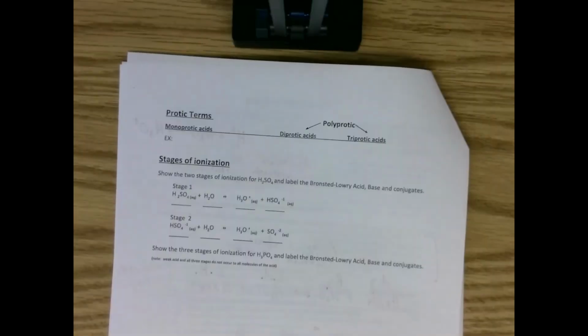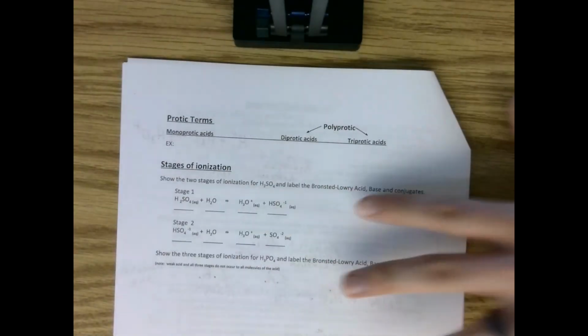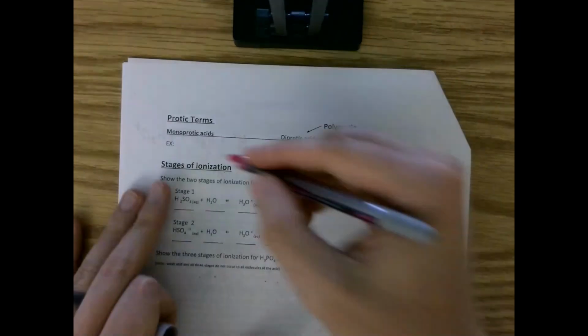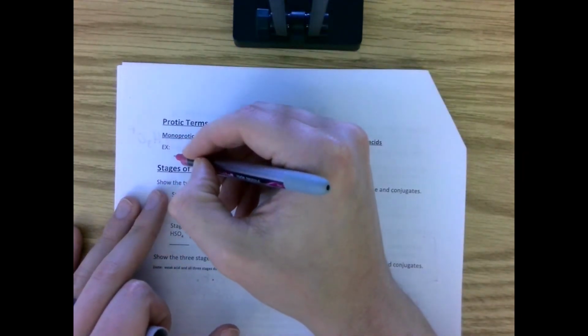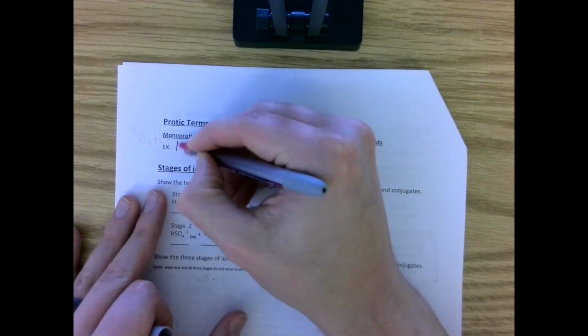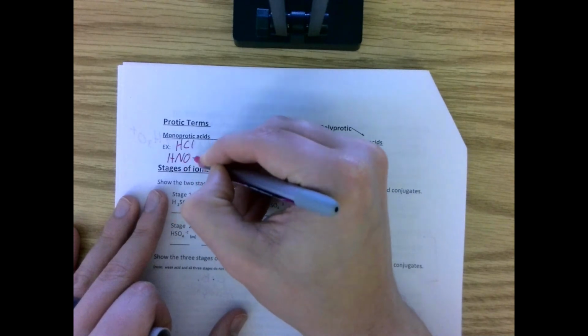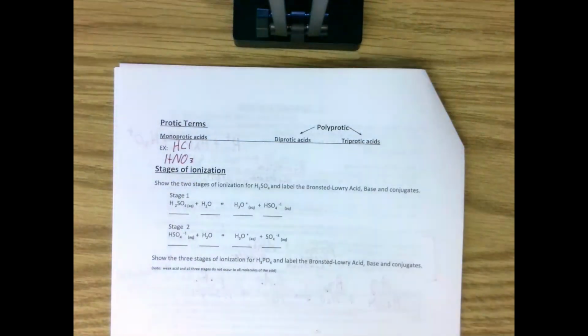So now, a couple of other words we use to describe acids. We describe acids as either being monoprotic or polyprotic. What do you think monoprotic means? One proton. So what's an example of a monoprotic acid? Hydrochloric acid, HCl, nitric acid, HNO3. And I could list several more.